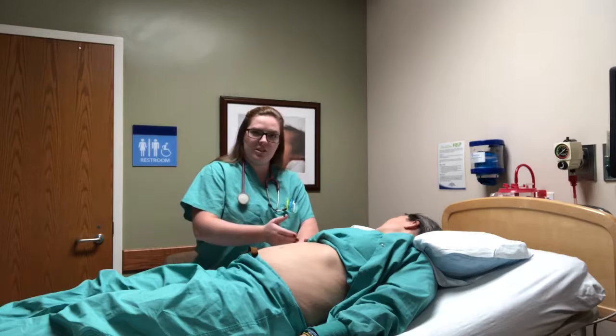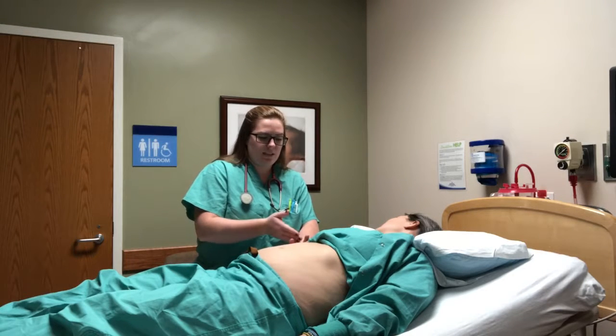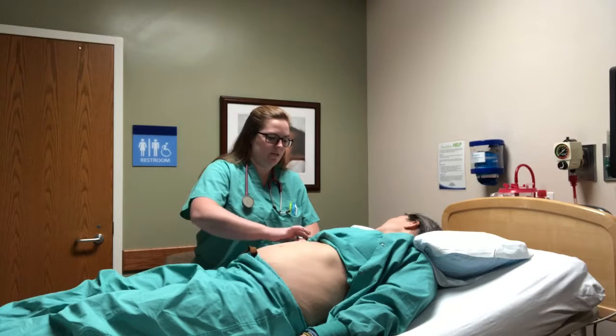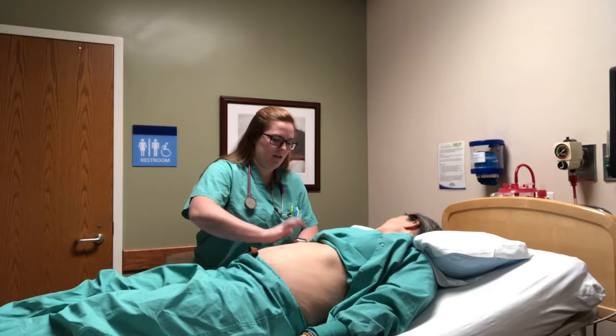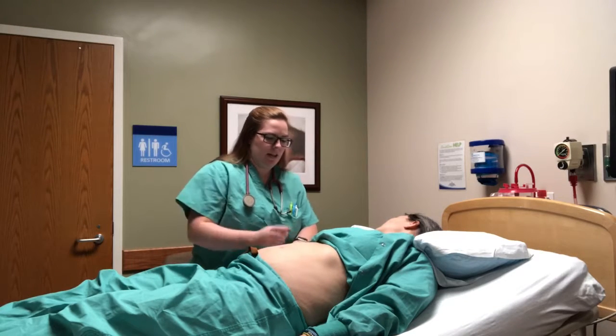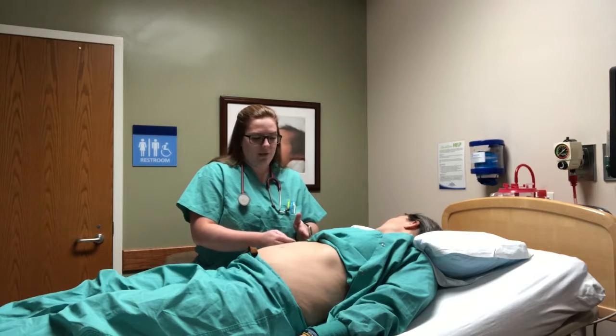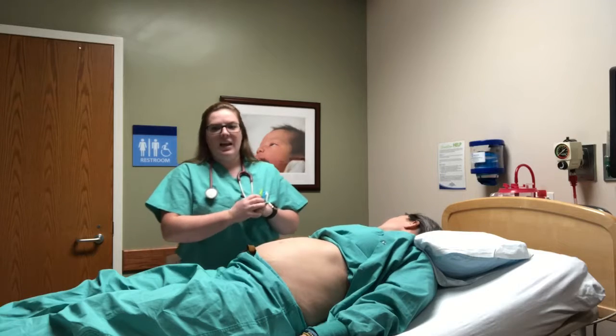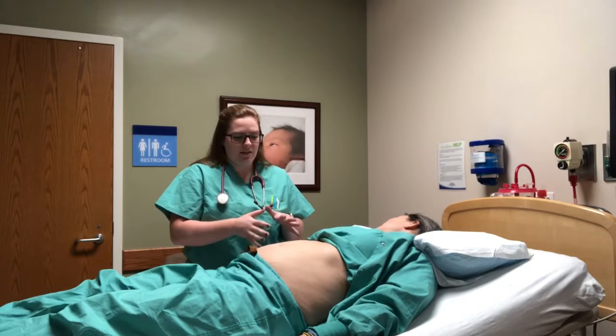So right there is where it changes from tympany to dullness, and then you do the same thing from the upward side moving down. So I'm going to do that as well. And then you can assess the upper border as well. A normal liver size is anywhere from 8 to 12 centimeters, and that looks normal here.